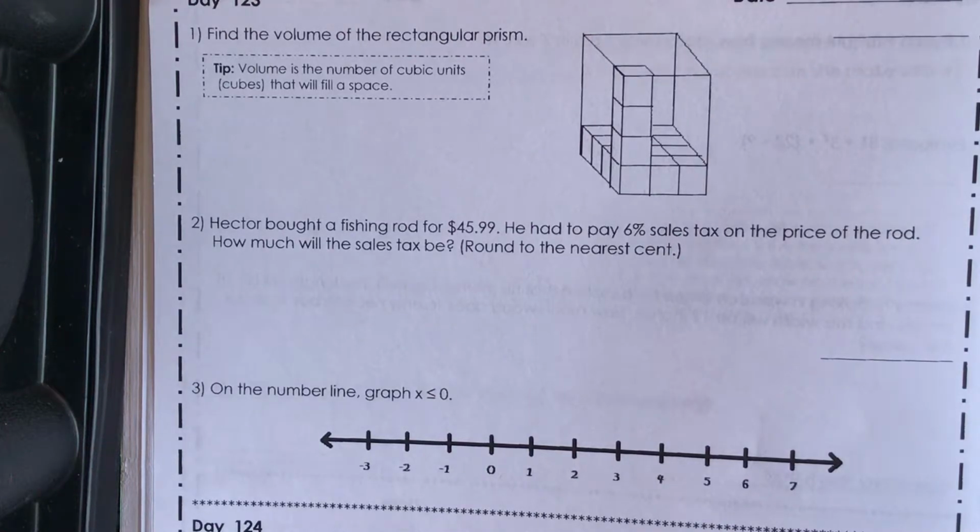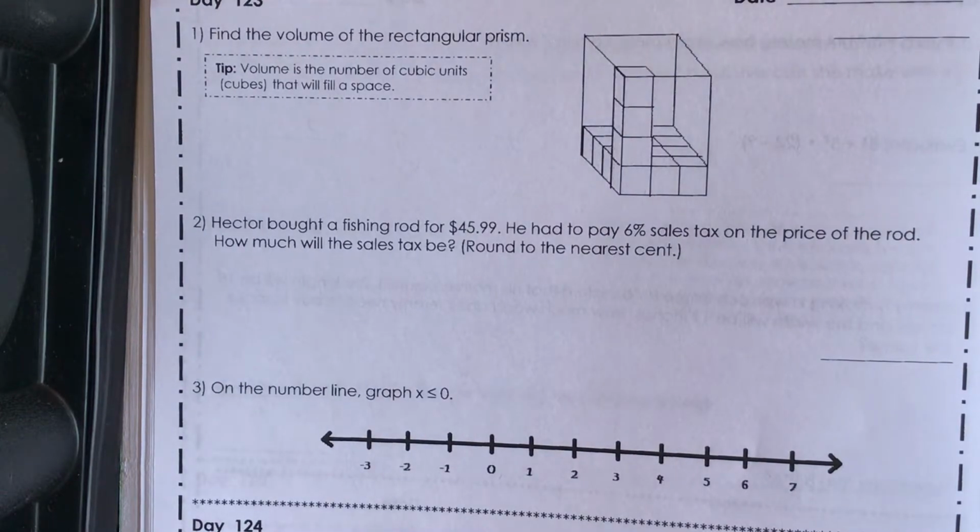Hello, today we are doing day 7 for daily math, so go ahead and take a look at it. This first one says find the volume of the rectangular prism.